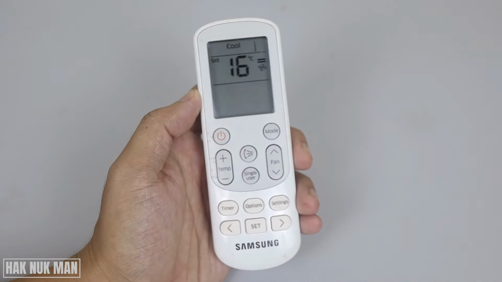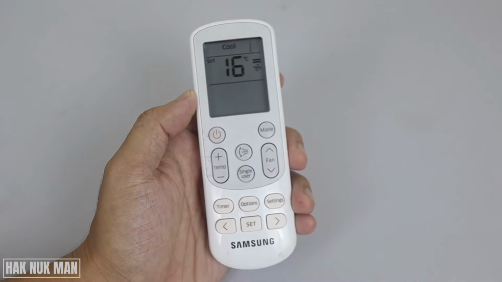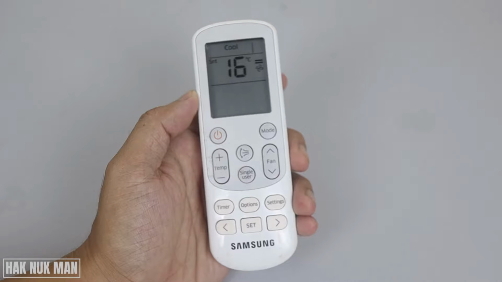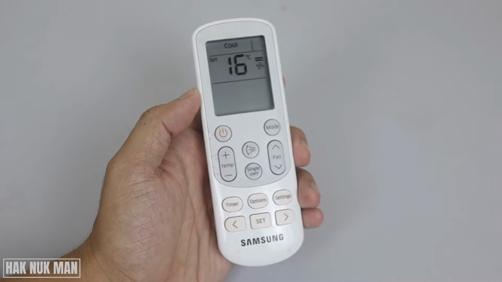Okay, and I think that's all for this tutorial of how you can use this Samsung air conditioner remote control, and I hope you get another option and idea of how to use it.